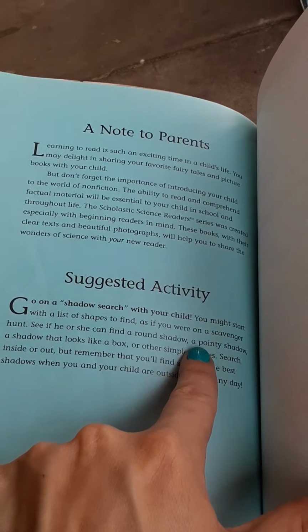Let's search for shadows. There's the shadow of Sarah.